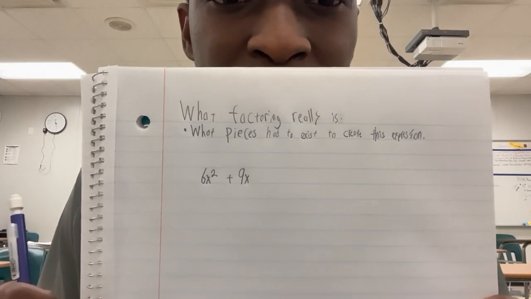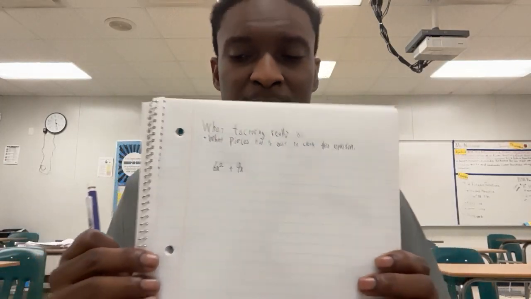So that's why count check is something that we put in our places. So I'm going to have you all write this down. 6x squared plus 9x. So everybody's paper should be right here. 6x squared plus 9x. Now we know that is a standard setup. For a lot of us who need visual learning, I got you.